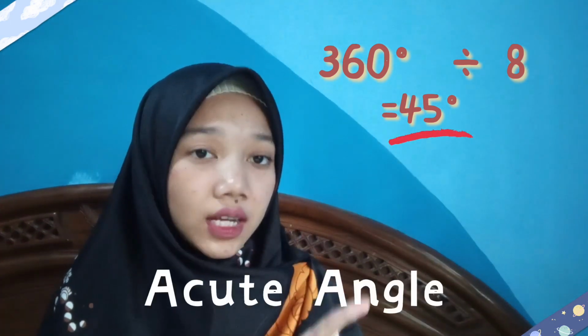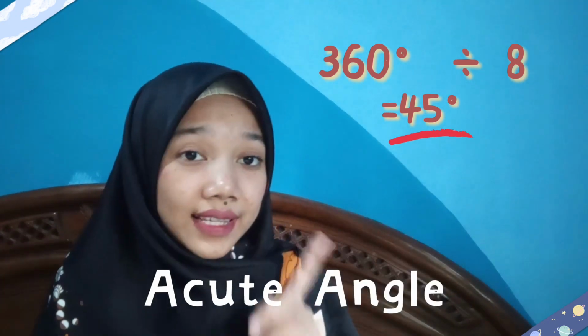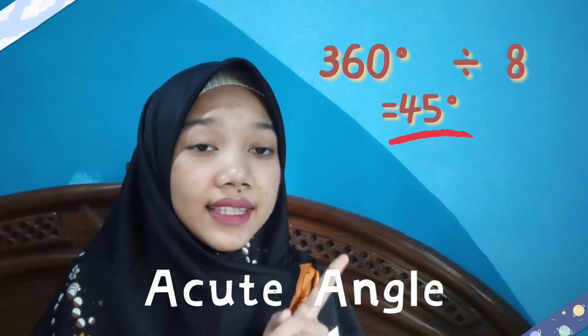For the next type, we can divide a circle into 8. The angle will be like this. 360 degrees divided by 8 equals 45 degrees. We call this angle an acute angle. Why? Because this angle is less than 90 degrees. Now we have 4 types of angles. I think it's enough to solve the problem with these 4 types of angles.